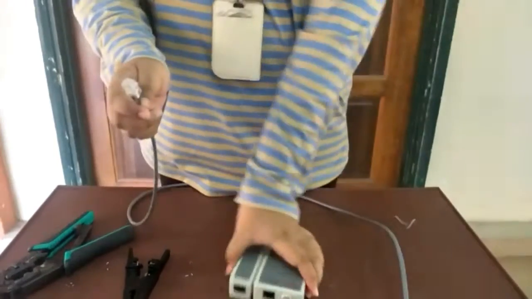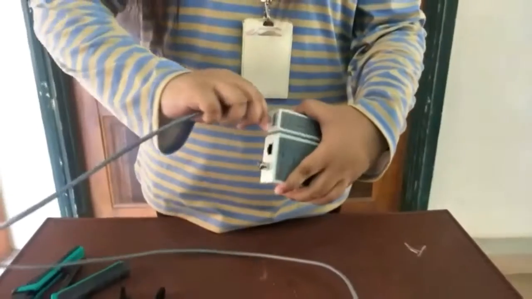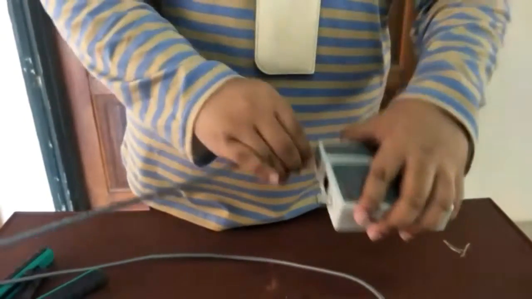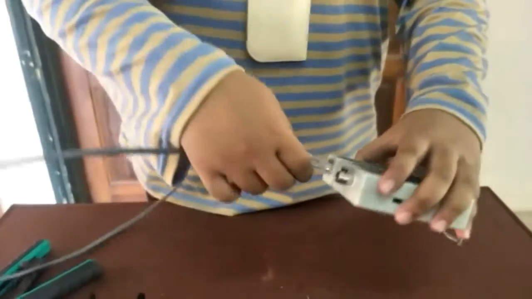For the last step, to make sure you have successfully terminated each end of the cable, use a network cable tester to test each pin.